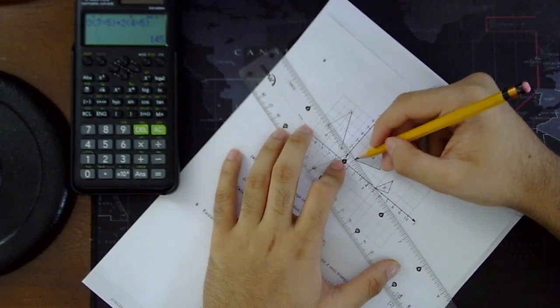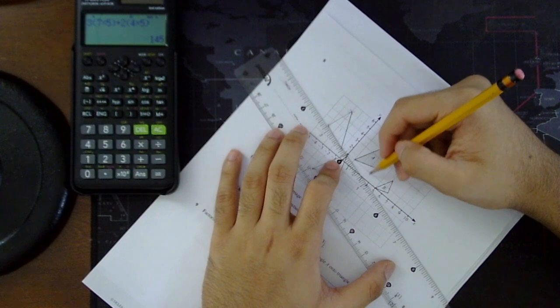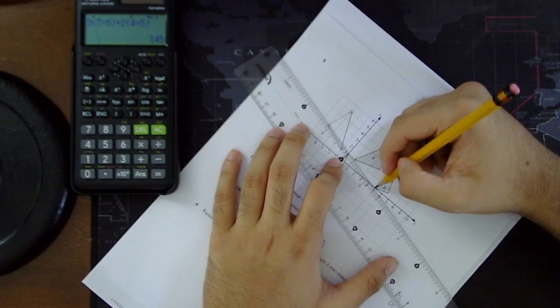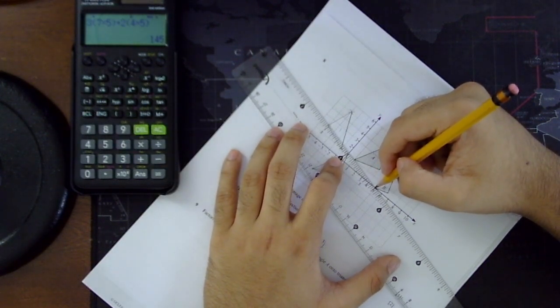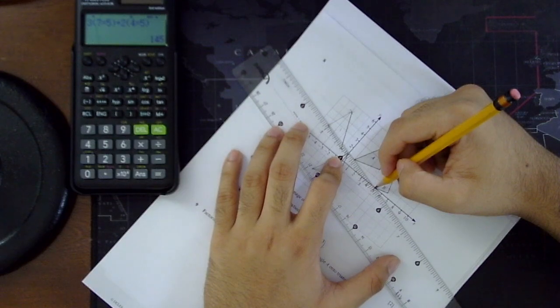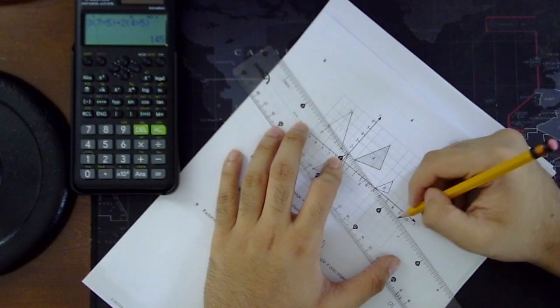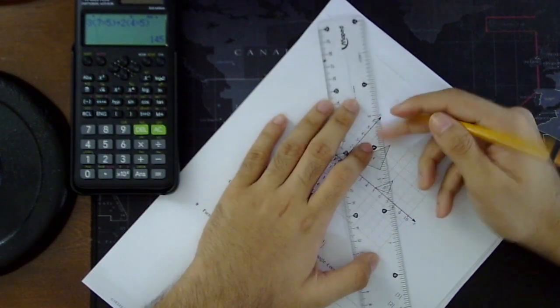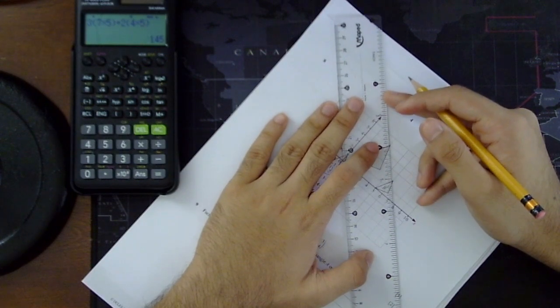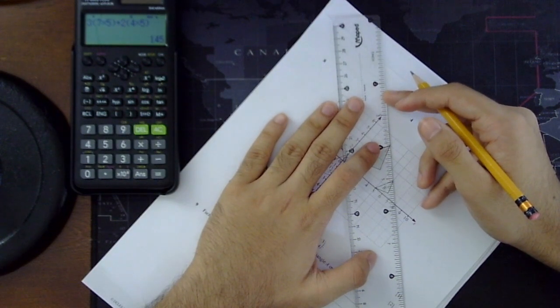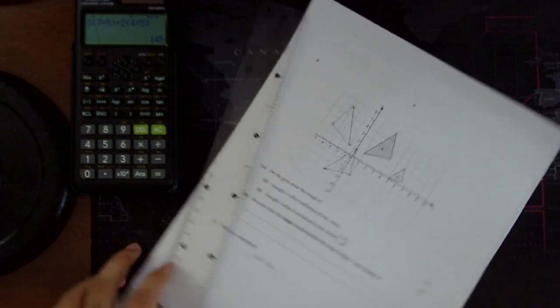I'm just not sure where the center is, so we will find out by drawing a straight line on both corners of this. I have a feeling it's going to be 9, -1 because it kind of lines up with. Okay, yeah, it lines up exactly.